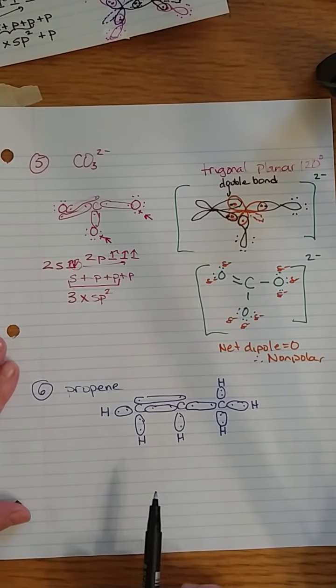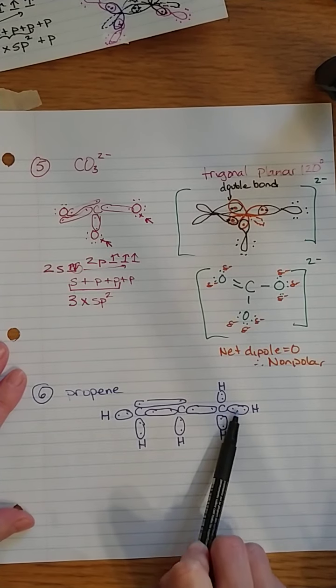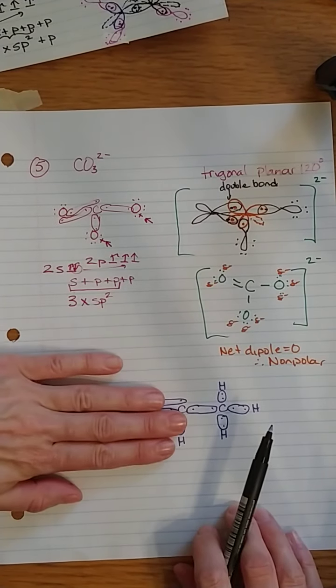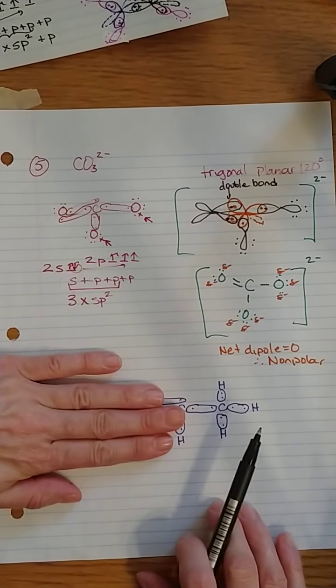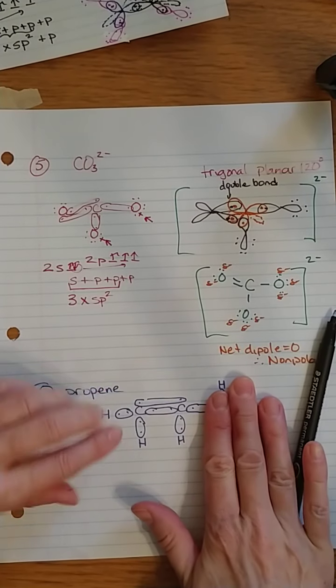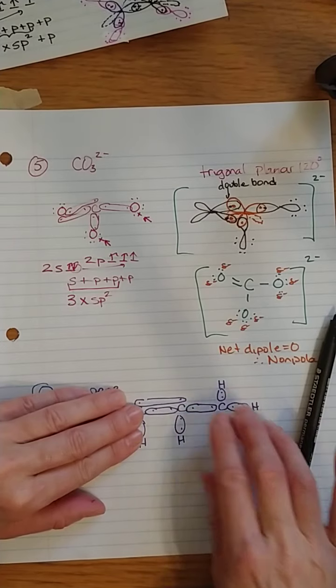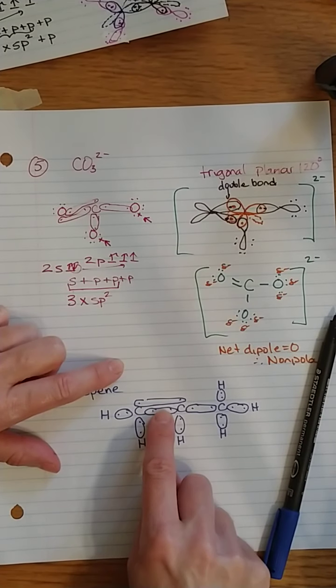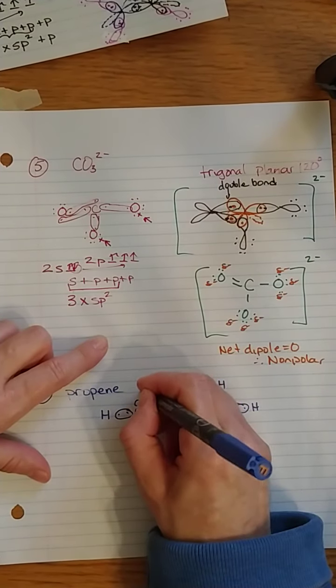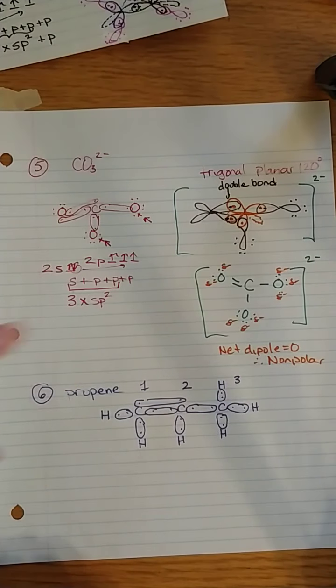So what do we notice? Well, we notice that this carbon has 4 single bonds. So if we cover these up, 1, 2, 3, 4 single bonds. Cover this one up, and this carbon has 1, 2, 3, and a double. This carbon has 1, 2, 3, and a double. So we'll call this C1, C2, C3.